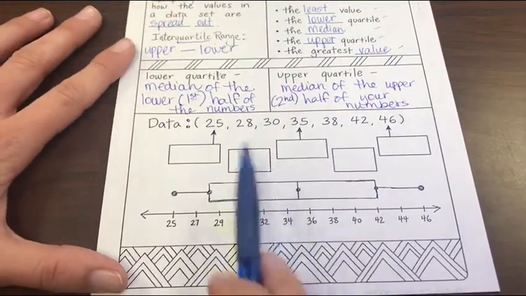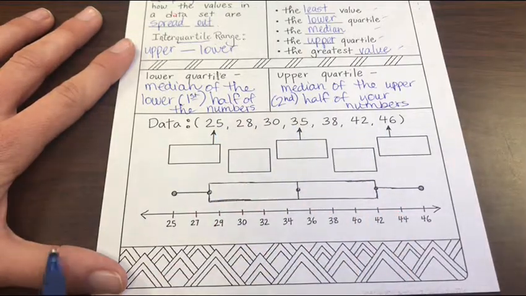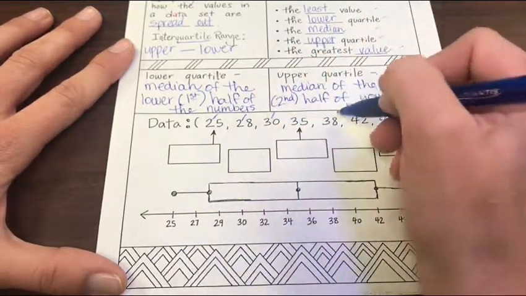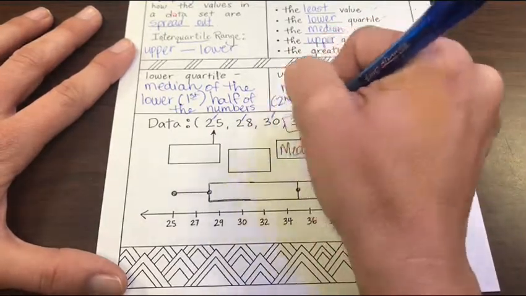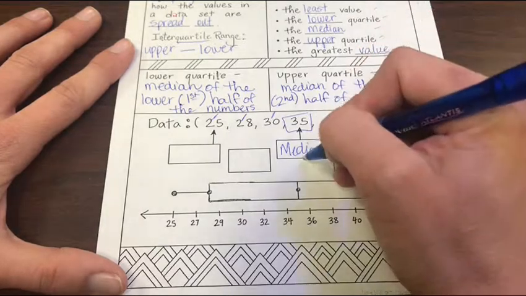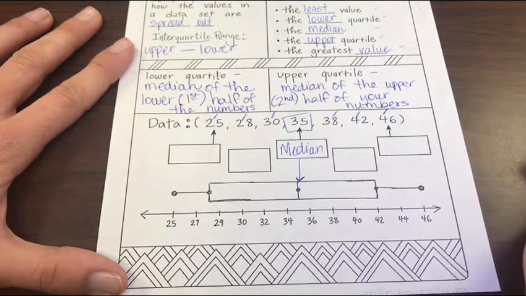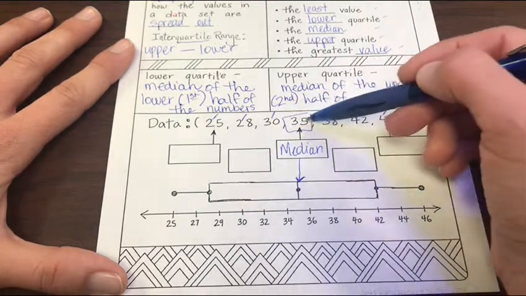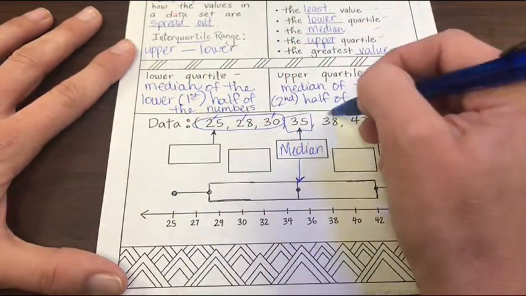So if you have a set of data, a list of numbers, you're going to put them in order from least to greatest, and they've already done that for you. You're going to mark out and find the middle number. We've done that before. That is the median. So 35 is your median, and that is going to be the middle dot in your box on the box plot. Since 35 is your perfect middle, it's not going to be included in your first half or your second half of your numbers. So I would always circle your first half of your numbers and circle your second half of your numbers.